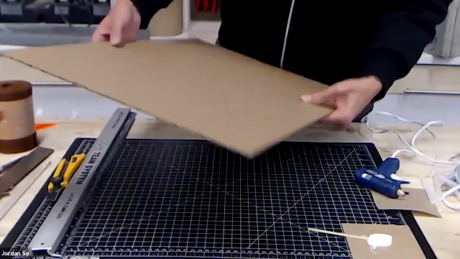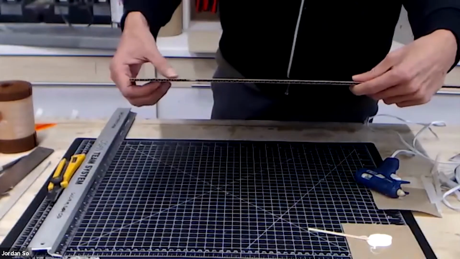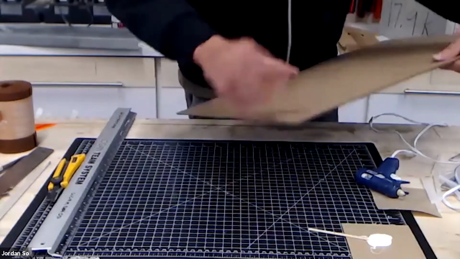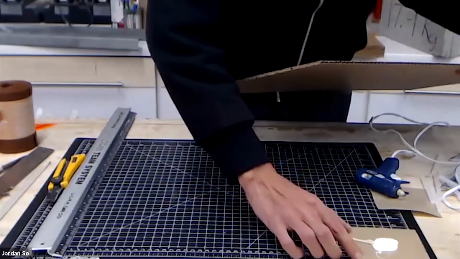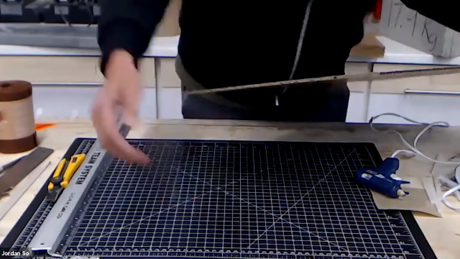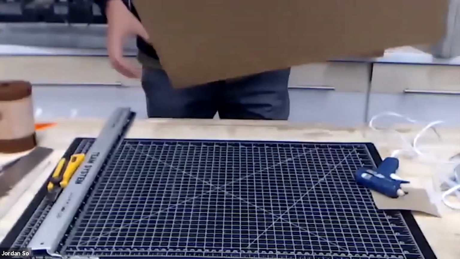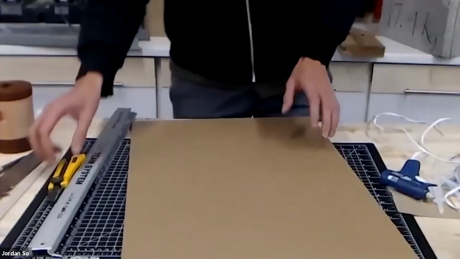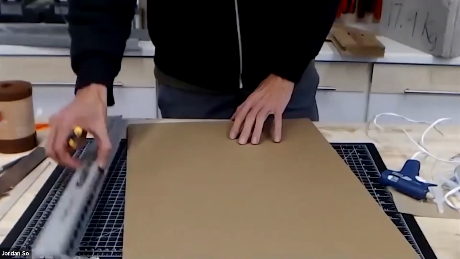So any type of corrugated cardboard, like a cardboard box that you get from Amazon, would work great. It doesn't necessarily have to be this. You guys can use whatever you can find, but this is what we have on hand, and we'll just go ahead and use this. So again, same kind of process that we did before.